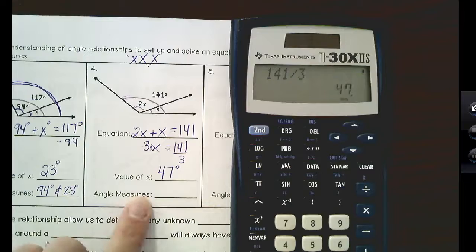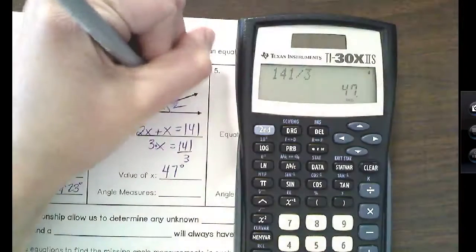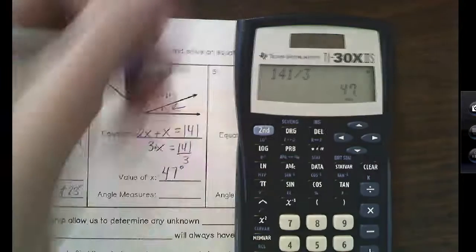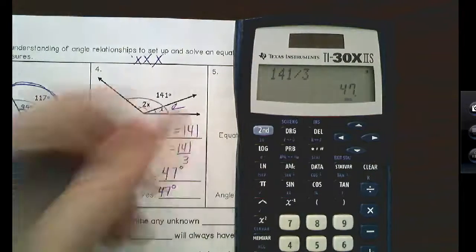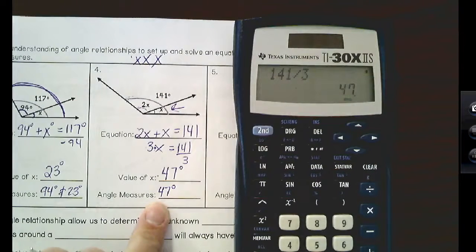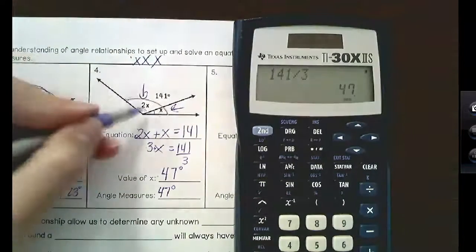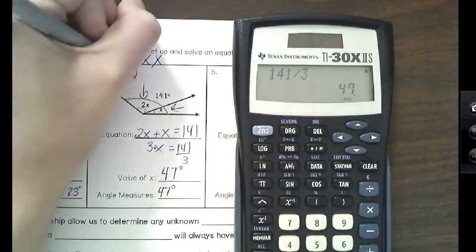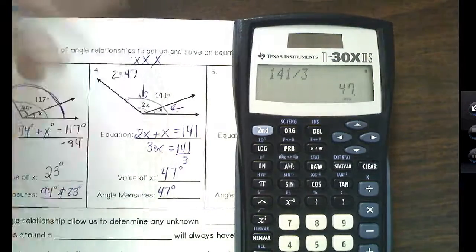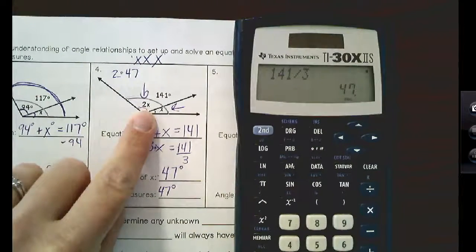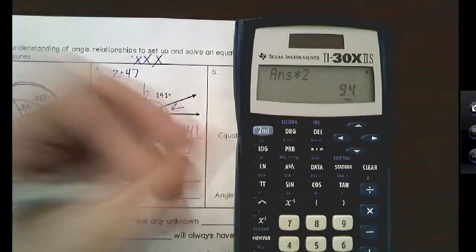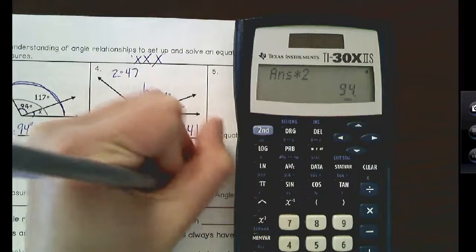So now to talk about my angle measures, if I take a look at this small angle right here, that small angle is just x. We discovered that x is 47, so that angle is 47 degrees. But if you take a look at this angle right here, that's not just x, that's 2x. So what I have to do is take 47 and multiply it by 2, because I've got two of them, technically, because that angle is 2x. So I'm going to do 47 times 2, and that angle is actually 94 degrees.